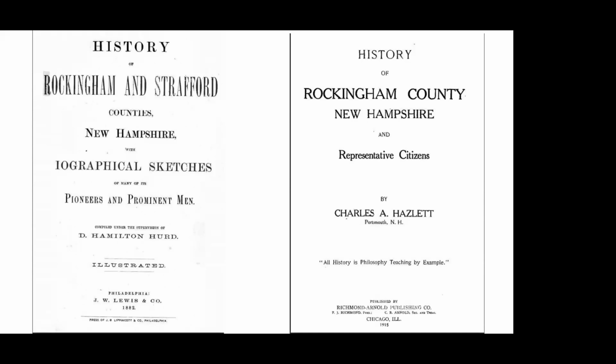Where you have to have primary records to enter those societies. Now, these history books, like I said, they have biographical sketches. This is out of the History of Rockingham and Strafford Counties book, and this is the list of biographical sketches that are in that history book. And I strongly urge you to look through your history books, find history books for the area that you're doing research in, and go through those biographical sketches.